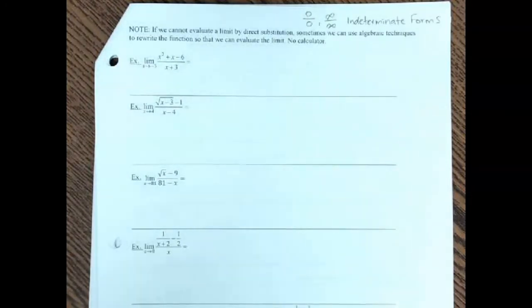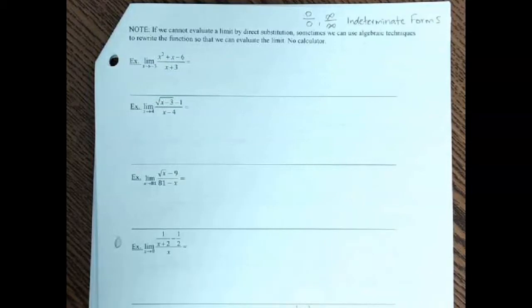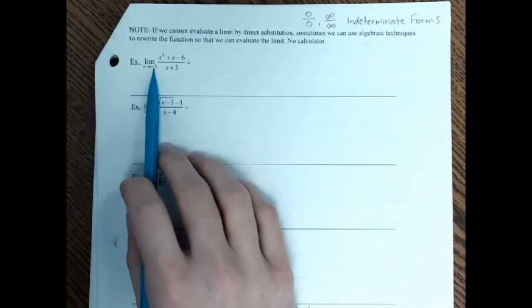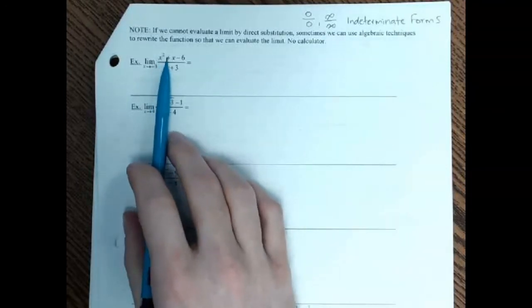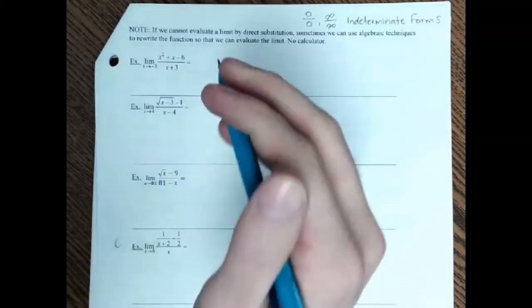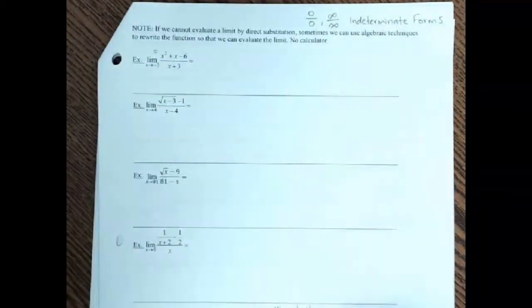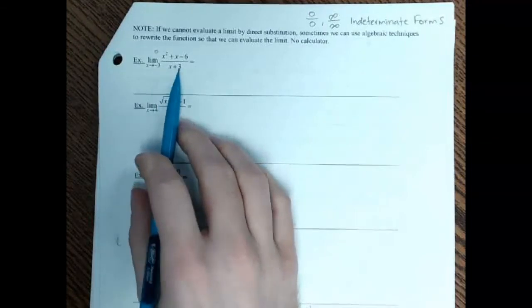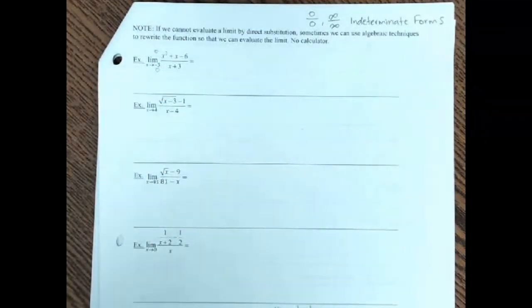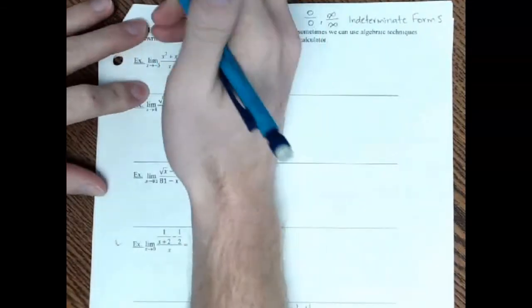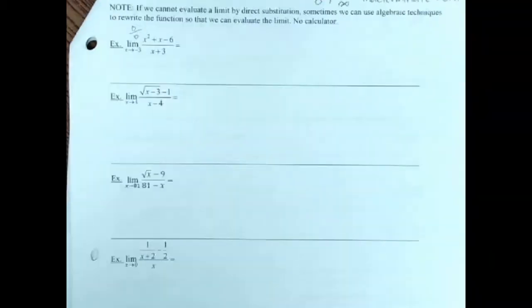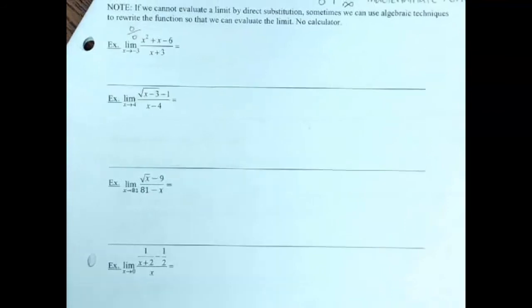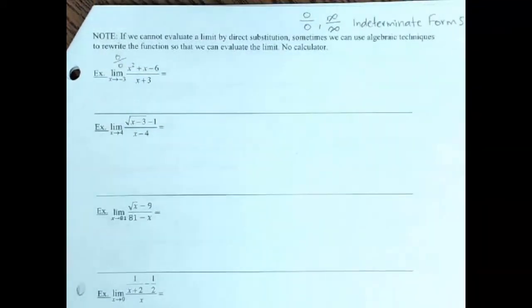Alright, so the first one, let's go for it. We have a rational function. If I were to direct evaluate, so if I were to plug in the negative 3, let's see, you'd have 9 minus 3 minus 6. So you would get a 0 on the top, and then if you plugged in a negative 3 on the bottom, you would get a 0 in the denominator. Right? So if we were to plug it in, you would get the 0 over 0 indeterminate form, which is a little bit annoying, but this one's not going to be too bad, right? We know whenever we see a rational, we're probably going to want to factor it. So let's go ahead and factor it.